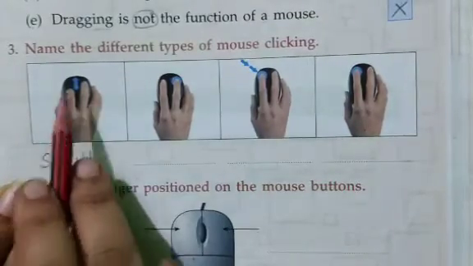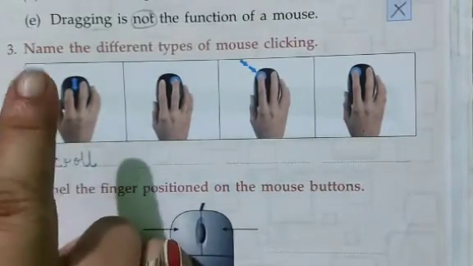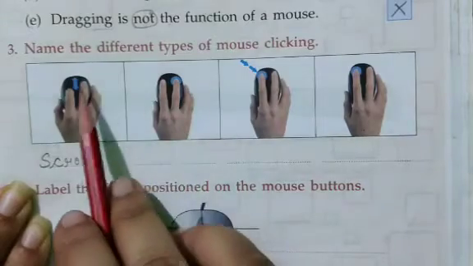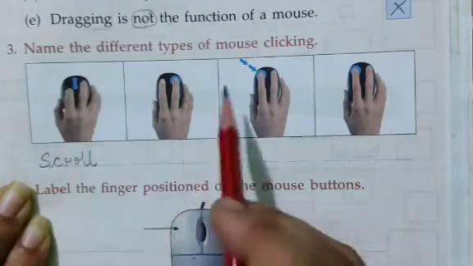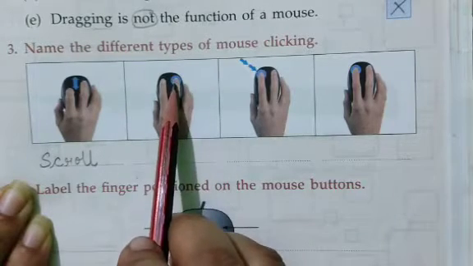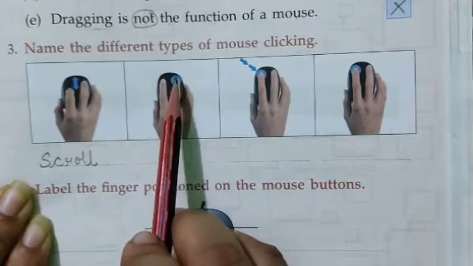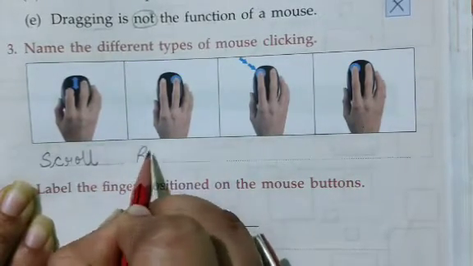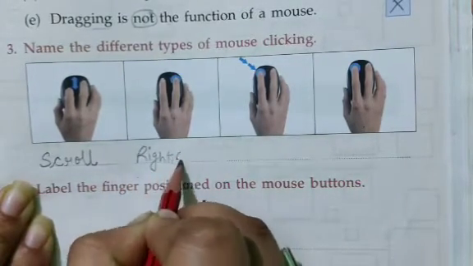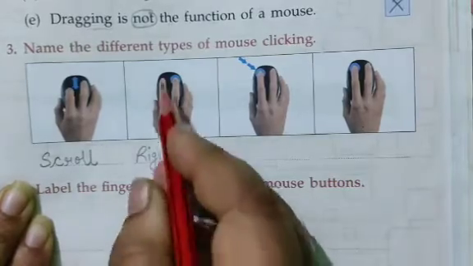Which action is performing here? Scroll. Okay, it means it scrolls the mouse. The scroll wheel. It is scrolling the scroll wheel on the mouse. Okay. Now next, here a middle finger is placed on the right button. So what is it? It is a right click. It is a right click.